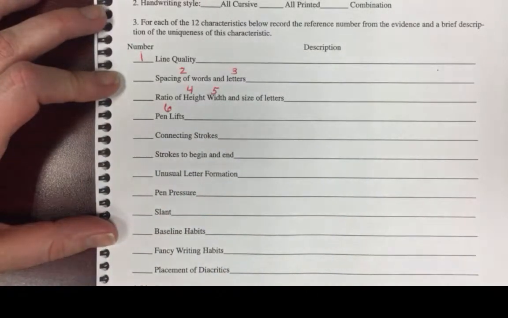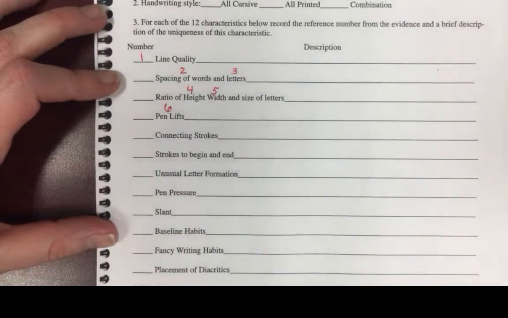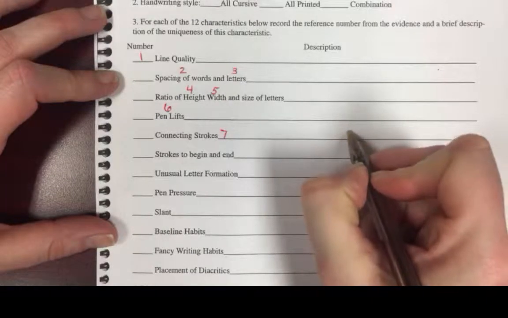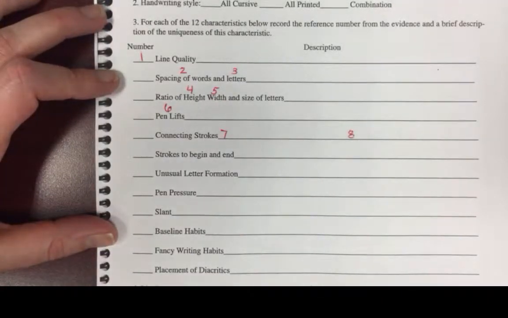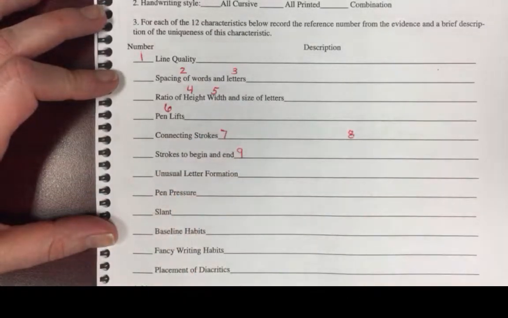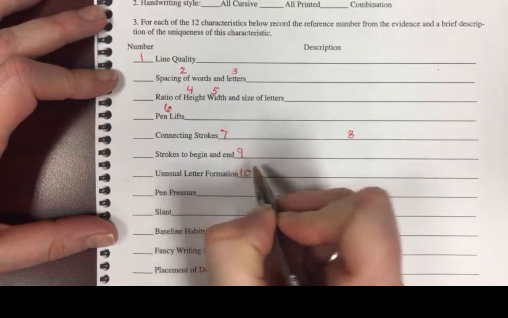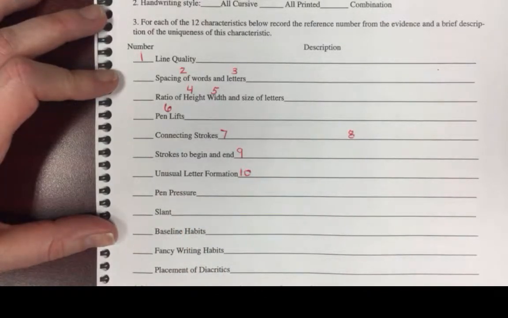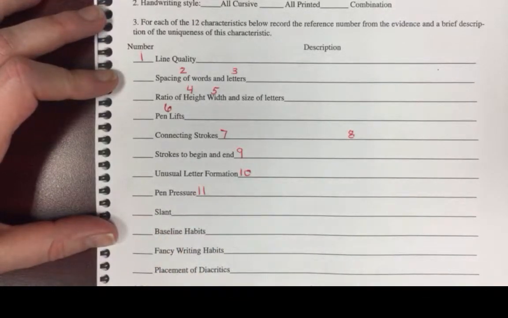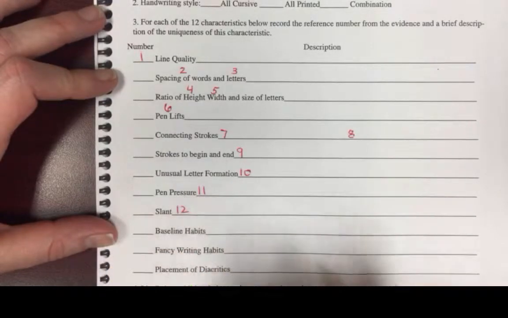Connecting strokes, you're going to find 2 separate examples of connecting strokes in your sample. So you're going to have one example for number 7 and one example for number 8. Strokes to begin and end, I'm only going to ask you to look for one of those, so you can label this 9. Unusual letter formation, I'm going to be looking for one of those as well, so that would be 10. Pen pressure, you can only label one time, so that will be number 11. Slant, you can only label once, so number 12.